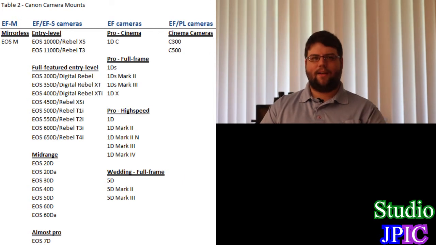So I made the following table, which I divided into 4 columns. The first one is the smallest, and as we move to the right, we're moving into the bigger, larger and more expensive cameras. The first one is the mirrorless, which Canon will be releasing shortly. It's the EOS M camera, and that one has no mirror.